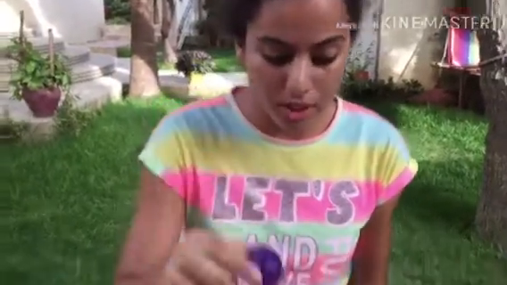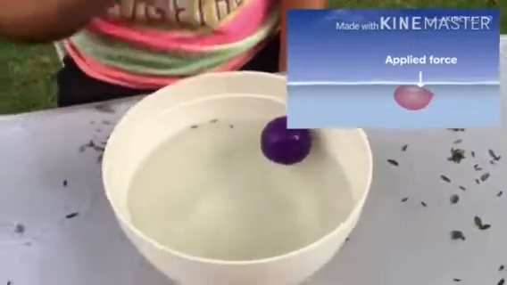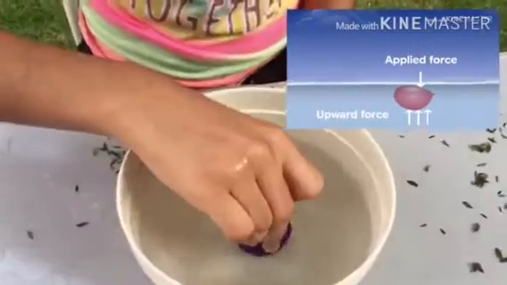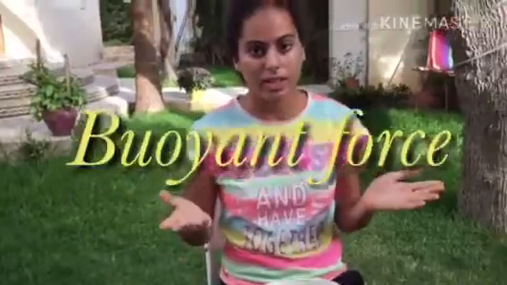Let's do a little experiment. Take a ball, put it in a bowl of water, and try to push it down. You notice that there is an upward force pushing up the ball. When you release it, you can see that it suddenly returns to the surface. This force is actually called the buoyant force. Let me call this Fa.